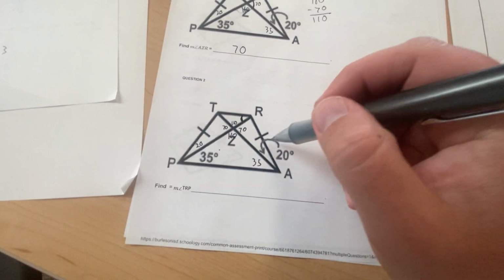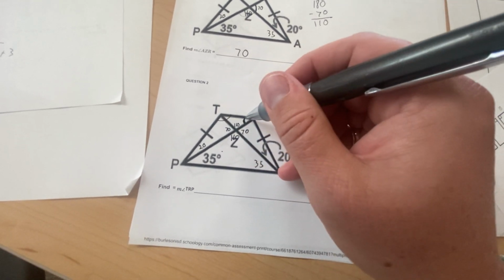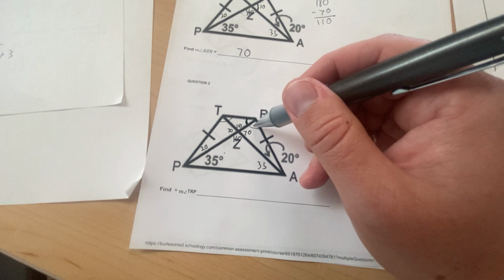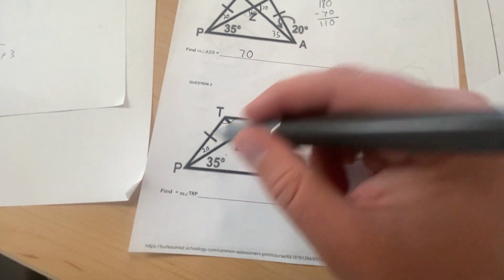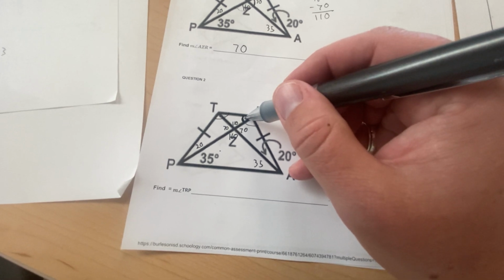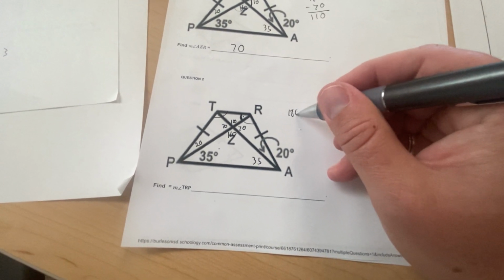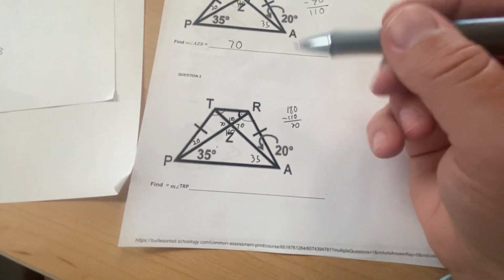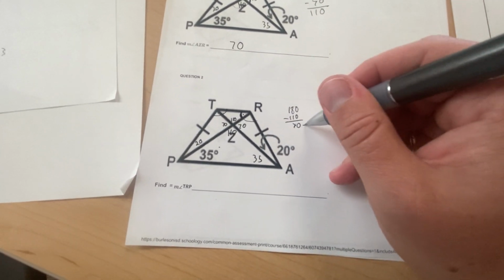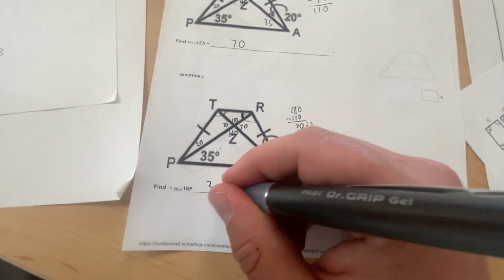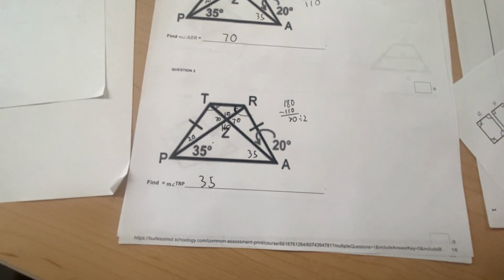And because this is an isosceles trapezoid, both of these angles up here at the top are going to be the same. Well, I don't really have to concern myself with doing the math with the rest of that. If these two are going to be the same, that's 180 minus 110, which is 70, as we talked about in the last problem. And I'm going to divide that by 2 because I have to split it between these two. So this is 35 degrees on that one.